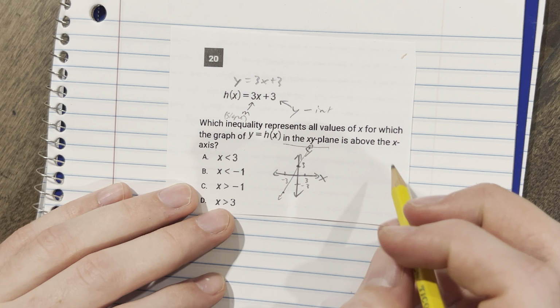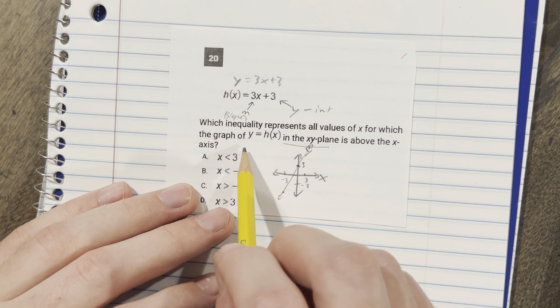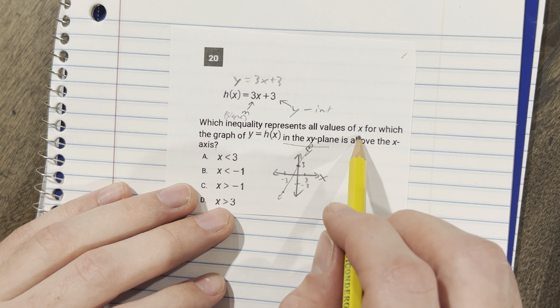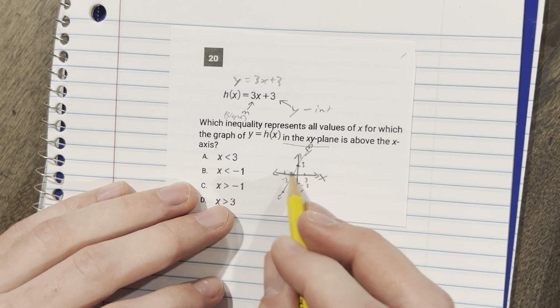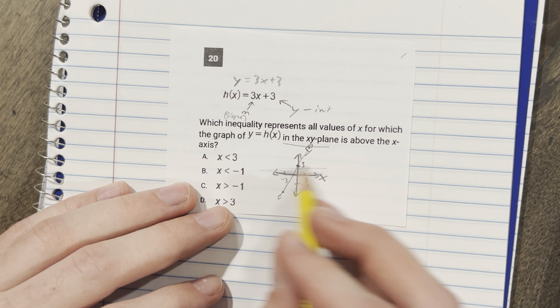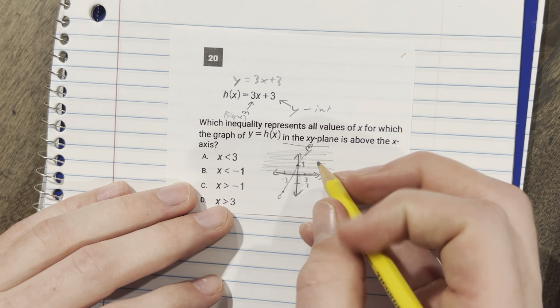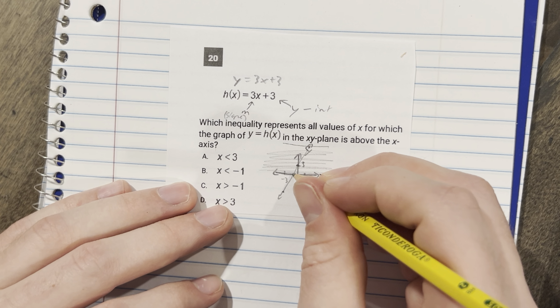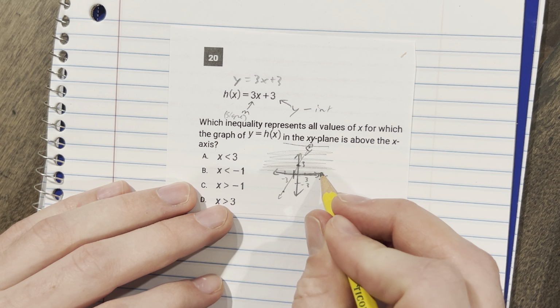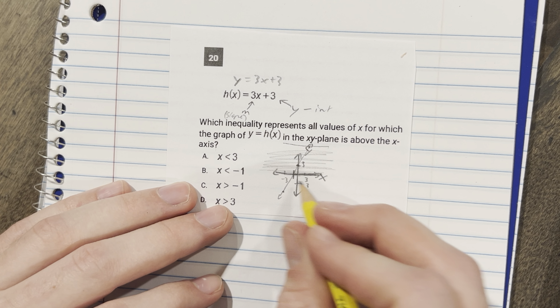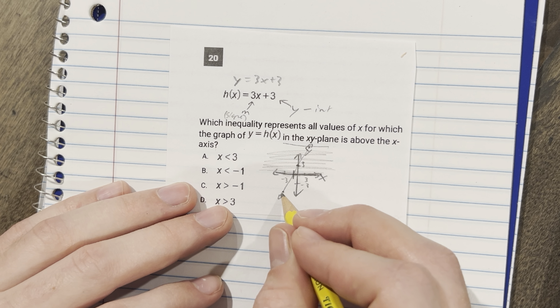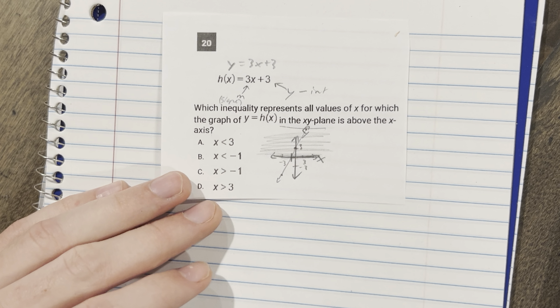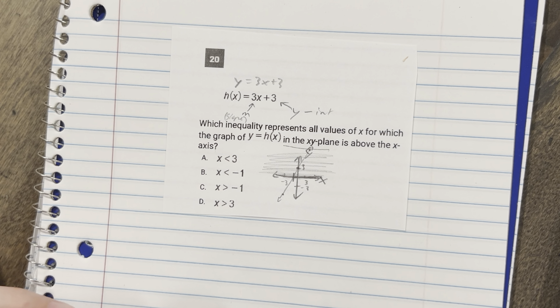So now that we've done that, we want to find the inequality that represents all values for x where the graph is above the x-axis. So where is it above the x-axis? In this portion, right? This is above the x-axis. So we want values for x that are going to be this direction, in this area. Because anything to the left of that area, like over here, like -3, for example, that'll give us something below the x-axis. So that's what it's talking about, right?